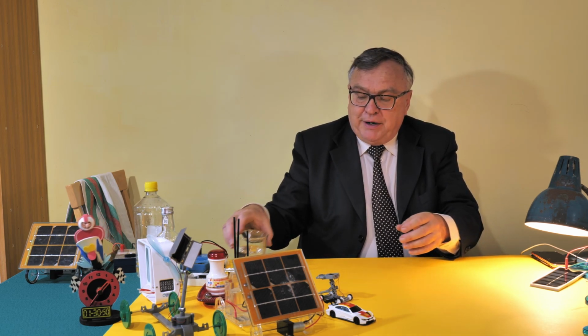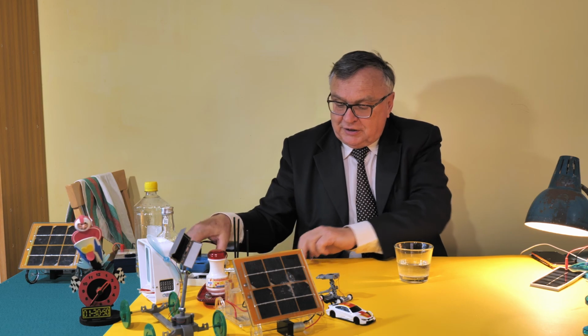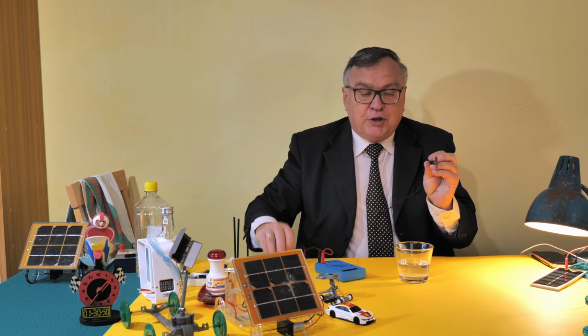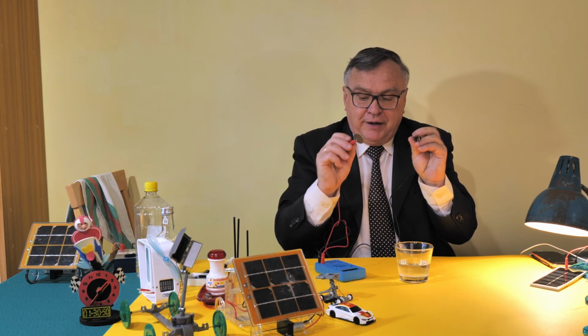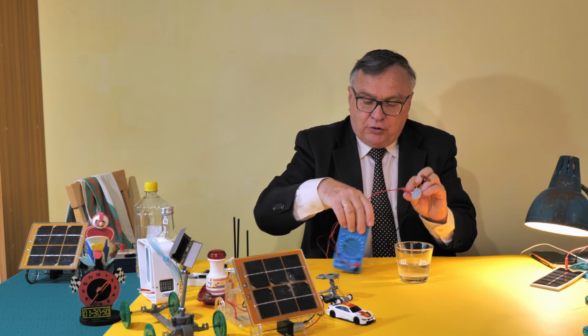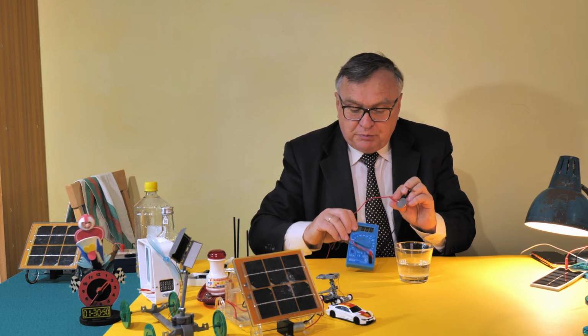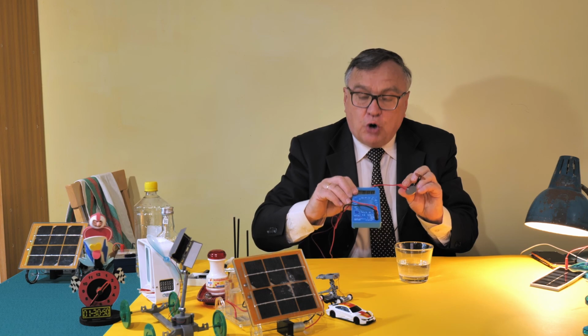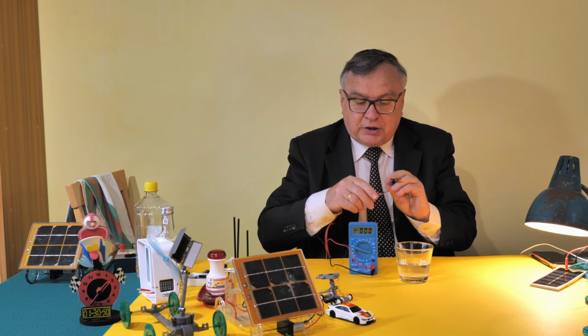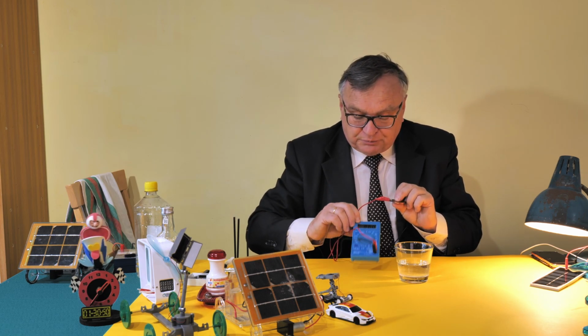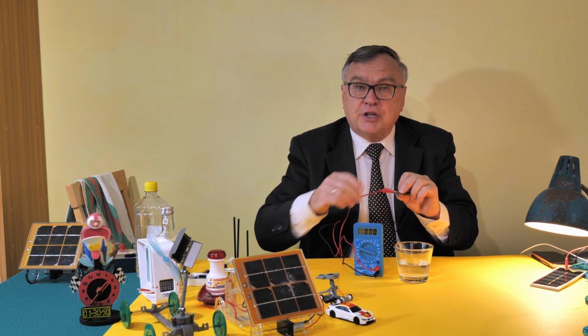This is a very simple experiment. I have just some salty water here and two pieces of metal, copper and iron. Then I connected a voltmeter here, which shows 0. When I connect the two metals together, it still shows 0.